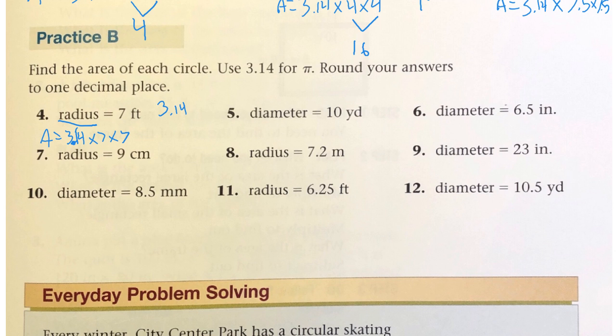So we get 3.14 times 49, and when we add it up, there are 2 decimal places. So we've got 153.86.